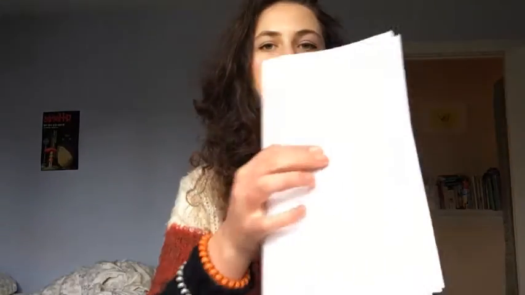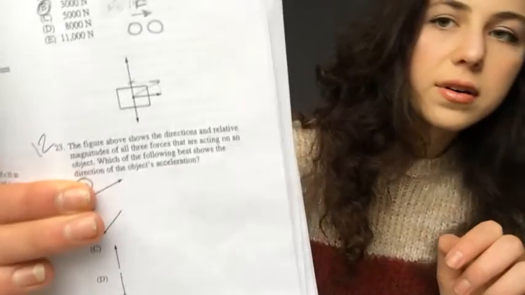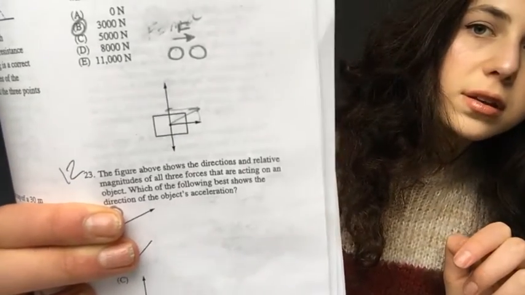So as you can see, we have this object with some forces acting on it. I'll redraw it because I made myself some notes of what the final vector would look like. It looks something like this.